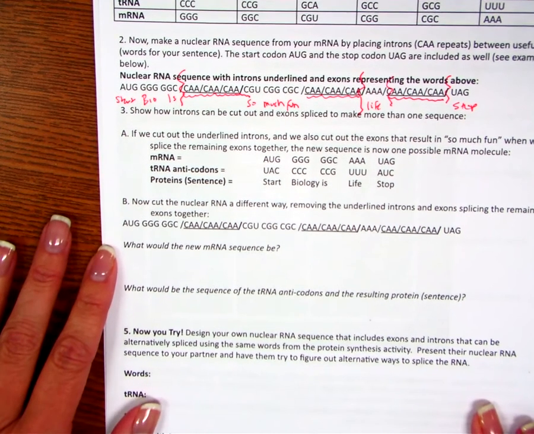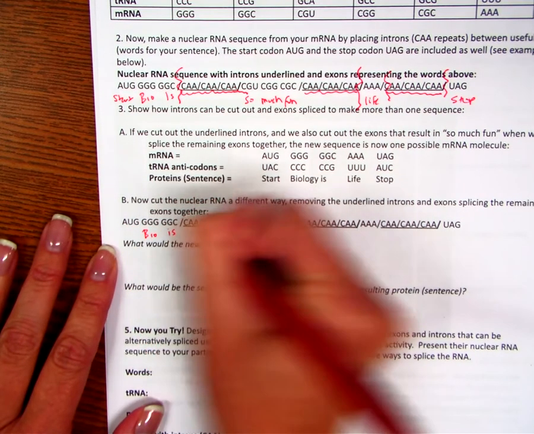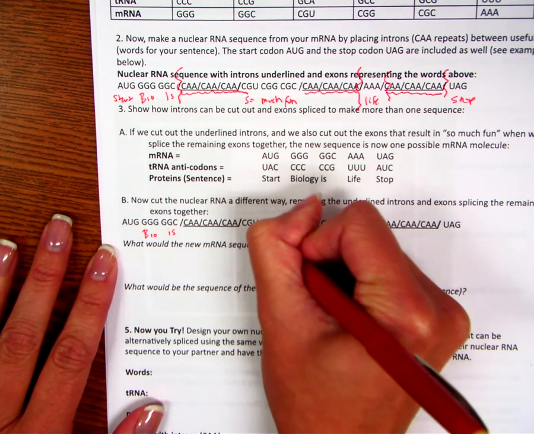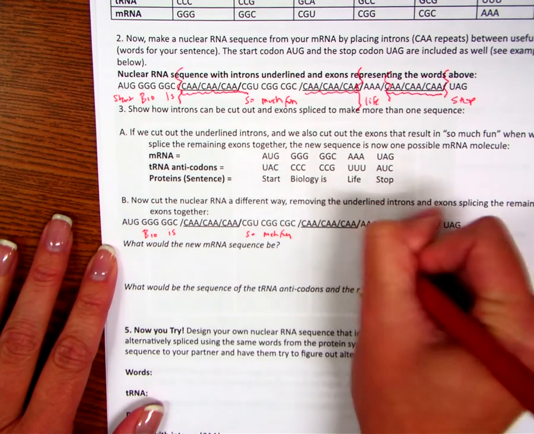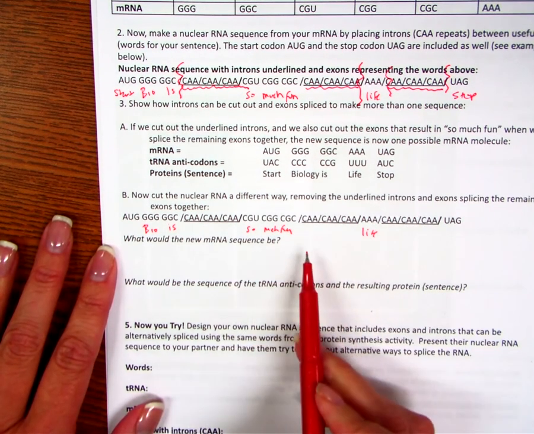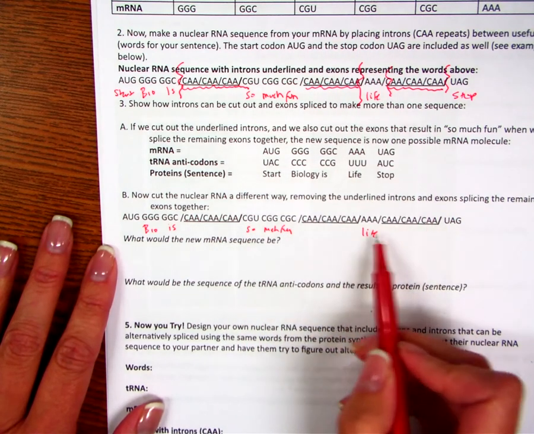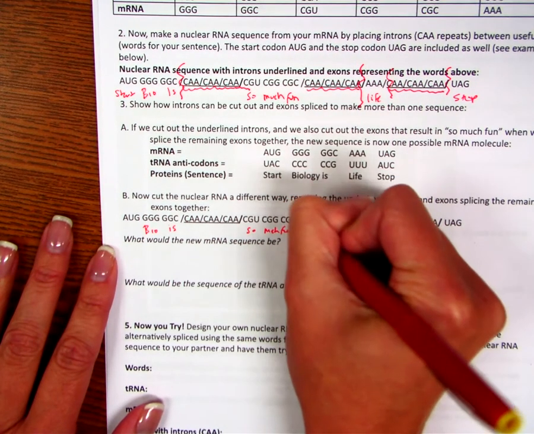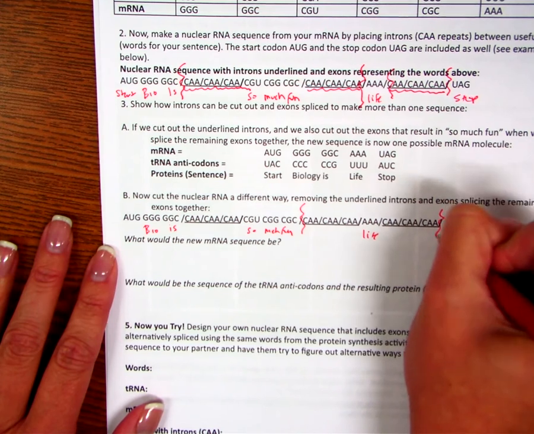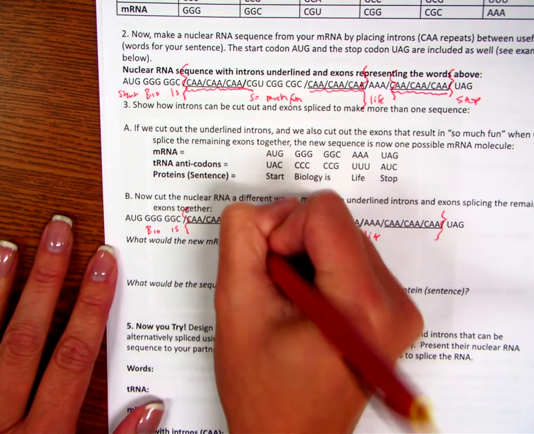So my guess is, recognizing that this is that same sentence, bio is so much fun, life, instead of splicing out so much fun that we did before, what if we splice out life? So now we splice there, and we splice out there. And of course, we can cut this intron out.